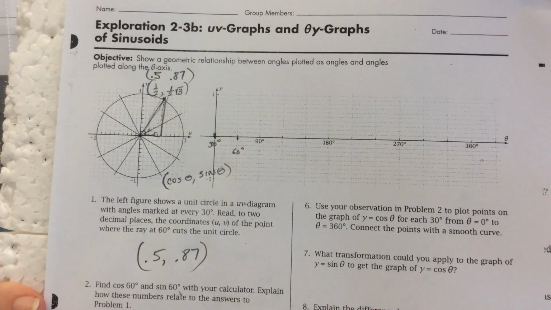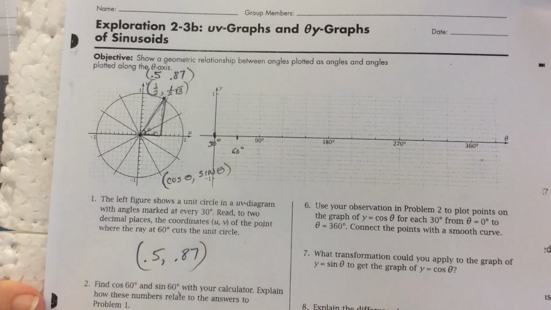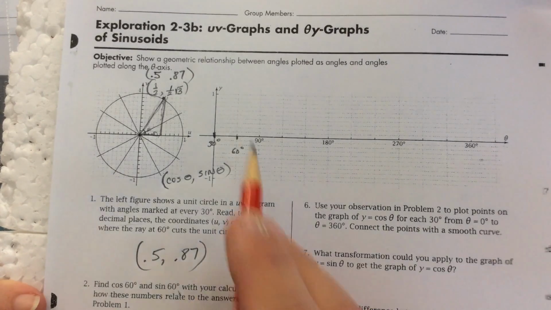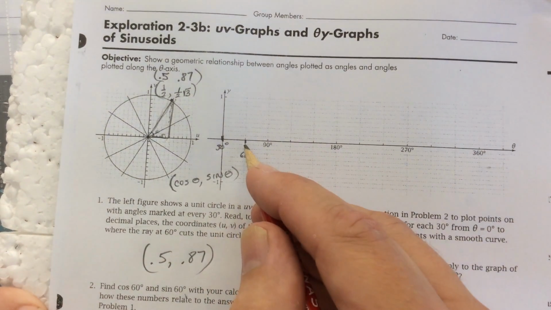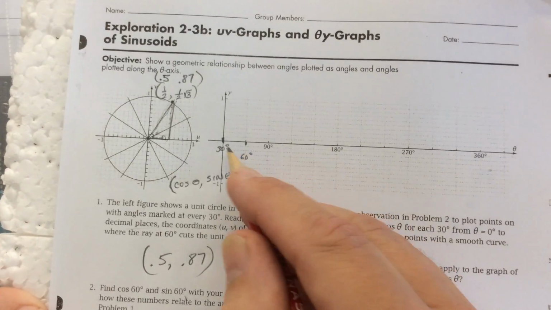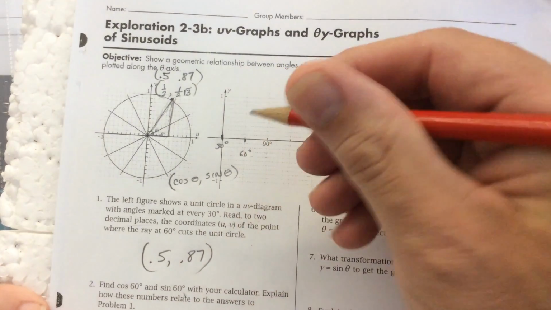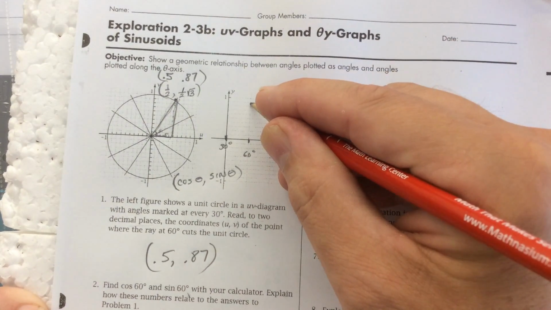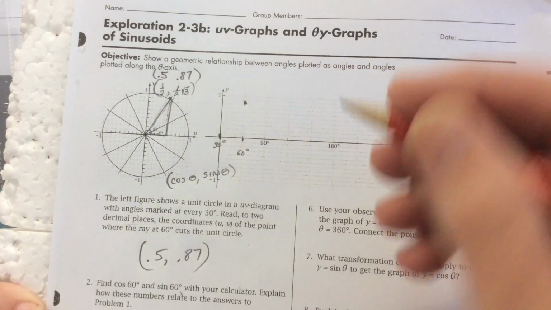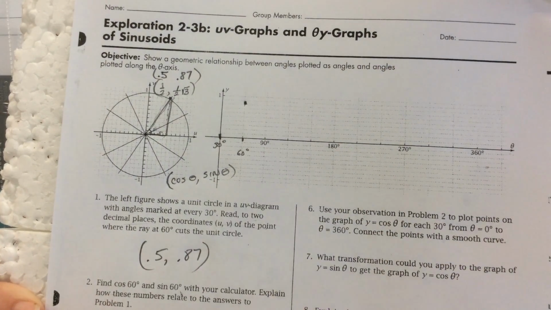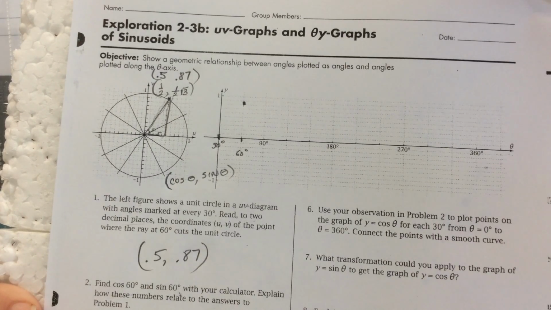Then it says plot the point 60 degrees, sine 60 degrees, on the theta y coordinate system. This is the theta y coordinate system. So you go out to 60 degrees, and you come up to 0.87, which would be right about here. Okay? And draw a line segment showing how this point is related to the point you plotted in problem 1.